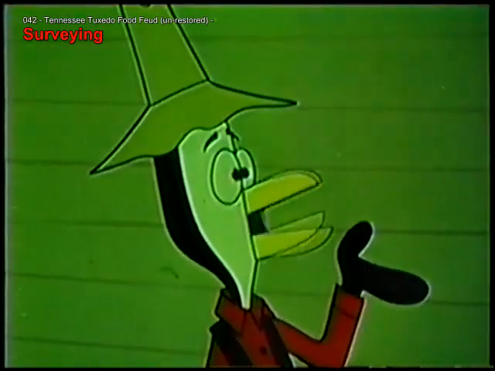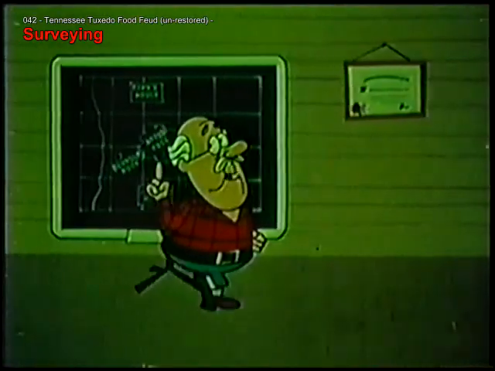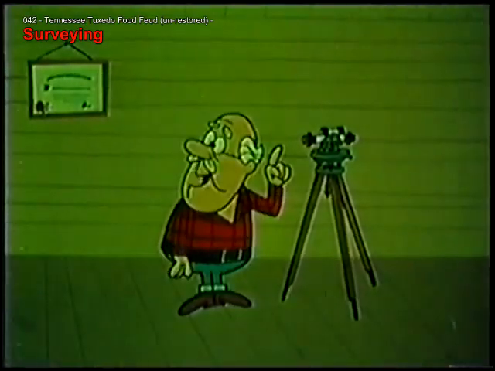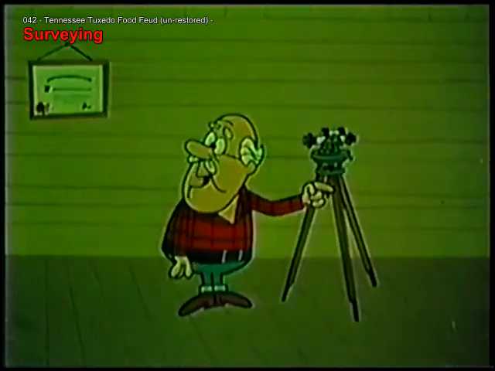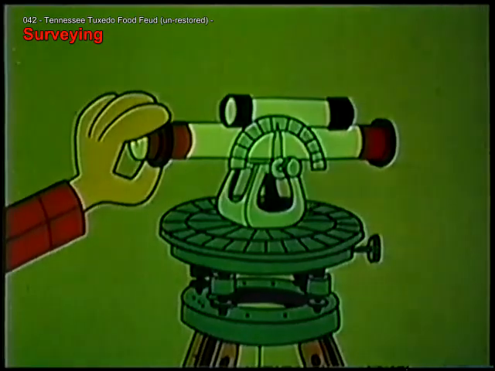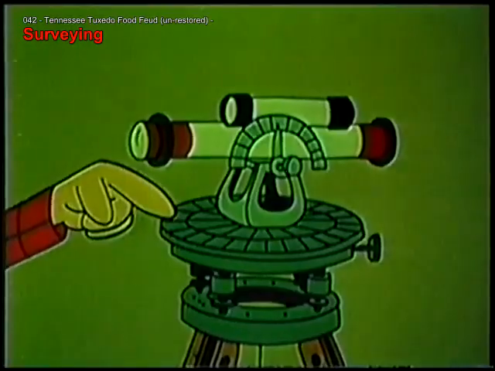Yeah, but how do we know for sure which direction that is? You have to use a transit, which is the surveyor's most important instrument. Look at this one I have over here. You can see that it's a small telescope mounted on a tripod. The telescope can swing around in any direction. Attached to the telescope is a scale which tells us the angle that the telescope is pointing.